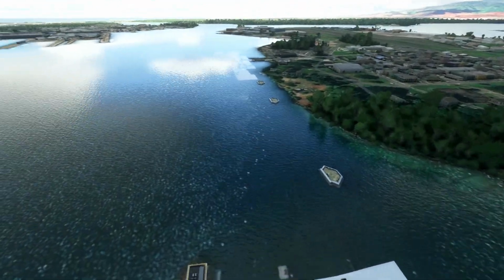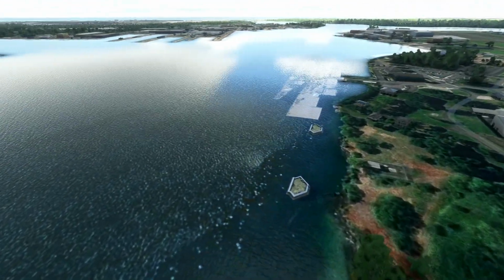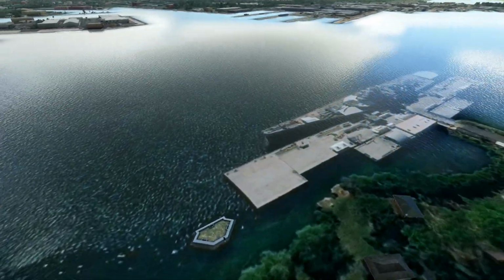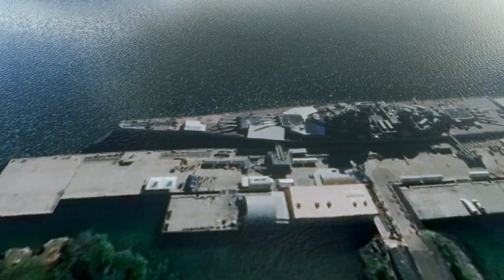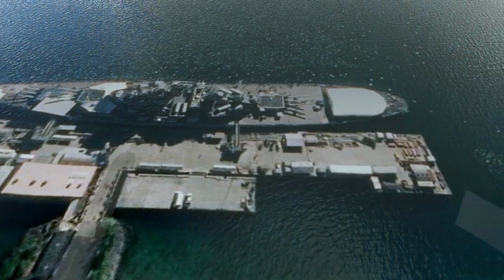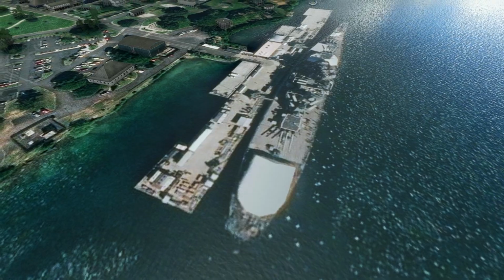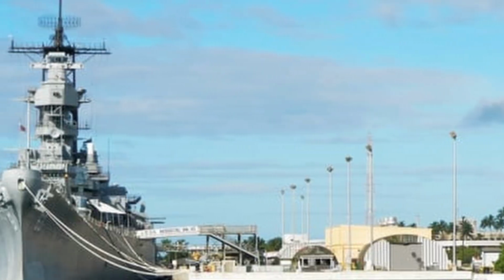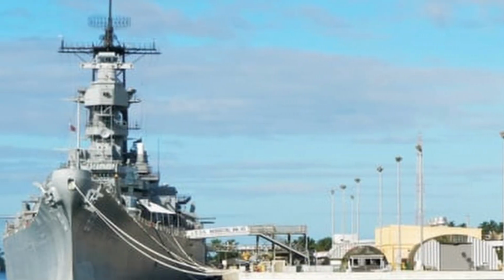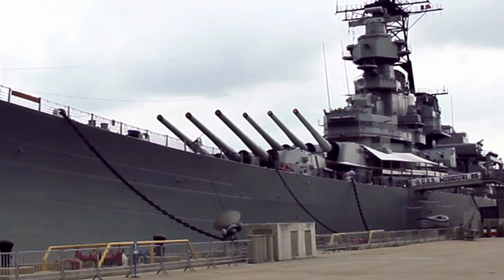The battleship Missouri Memorial that is moored at Ford Island is just a flat image on the surface of the water. This ship hosted the signing of the Japanese surrender that marked the end of World War II. She was commissioned on June 11, 1944, and was initially decommissioned in 1955.